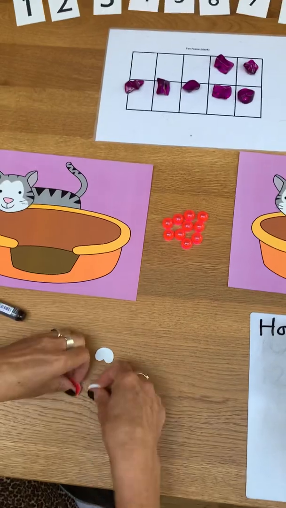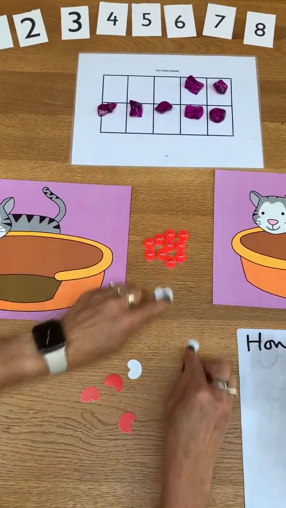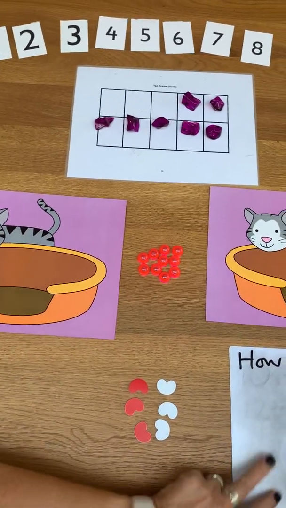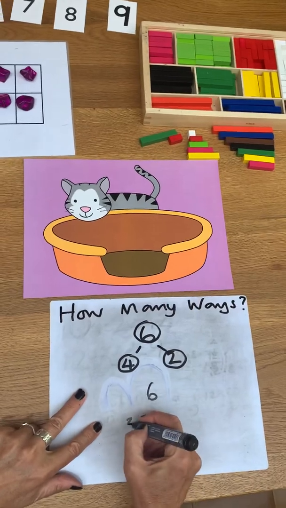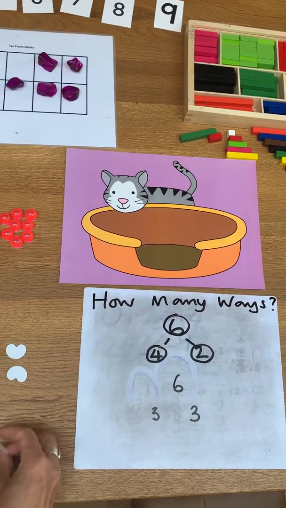Throw again. So we're looking at how many ways we might structure 6. And this time we have the whole is 6, one part is 3 and the other part is 3. So that's the beans.